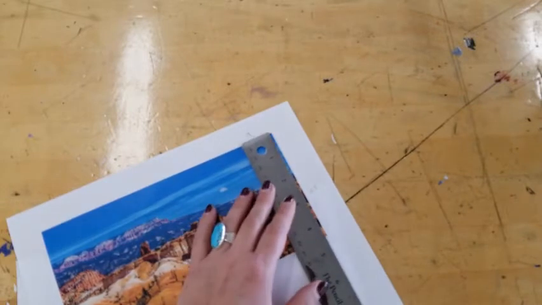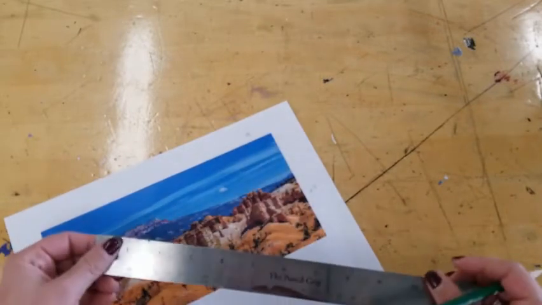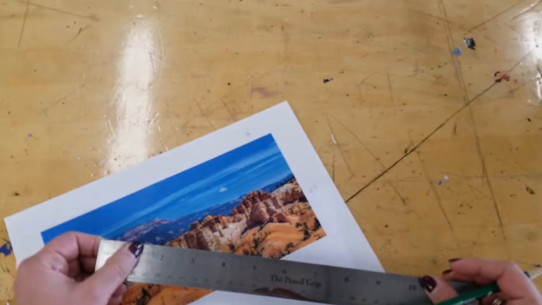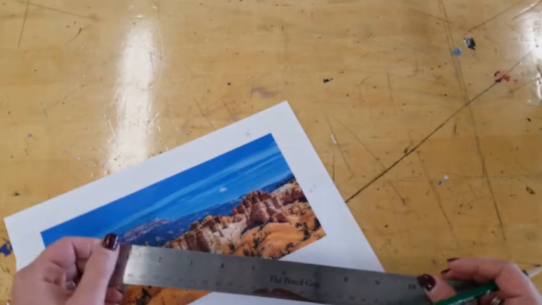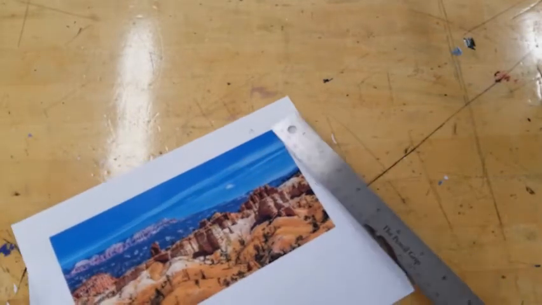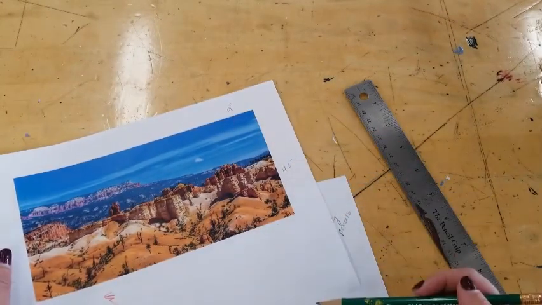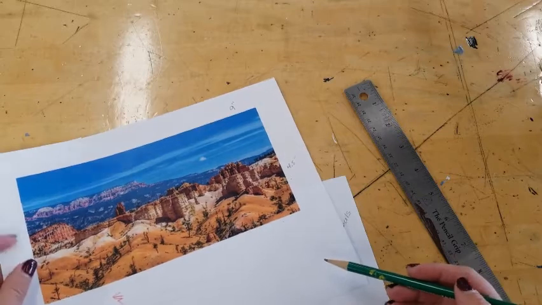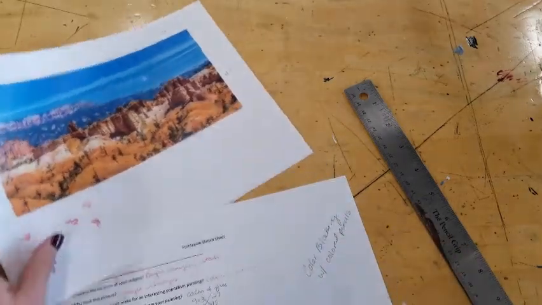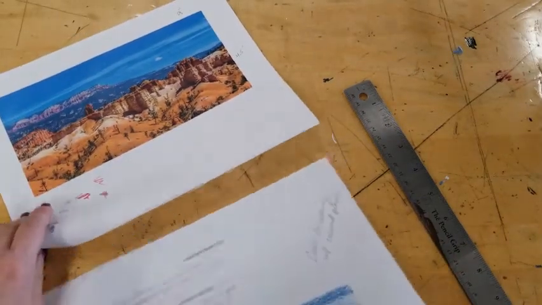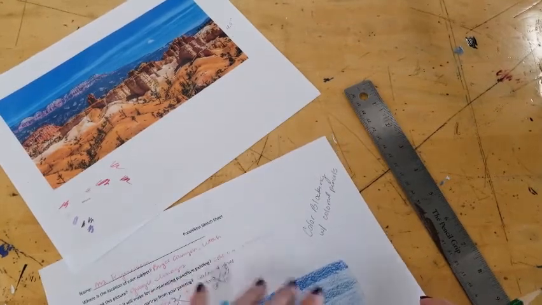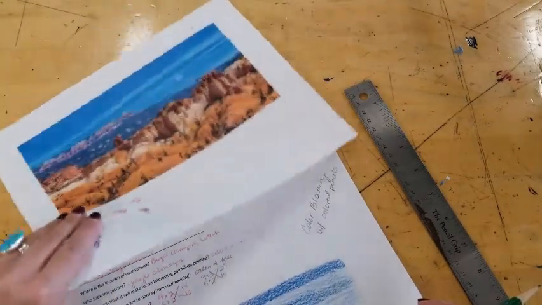Now you don't have to do it exact. I would say if you get to the nearest inch or the nearest half inch, that should be pretty good for measuring. The reason we need these measurements is this is going to get us our canvas size. Okay, so you're going to take these two numbers and multiply them. So I did this with a different painting, not from this sheet.